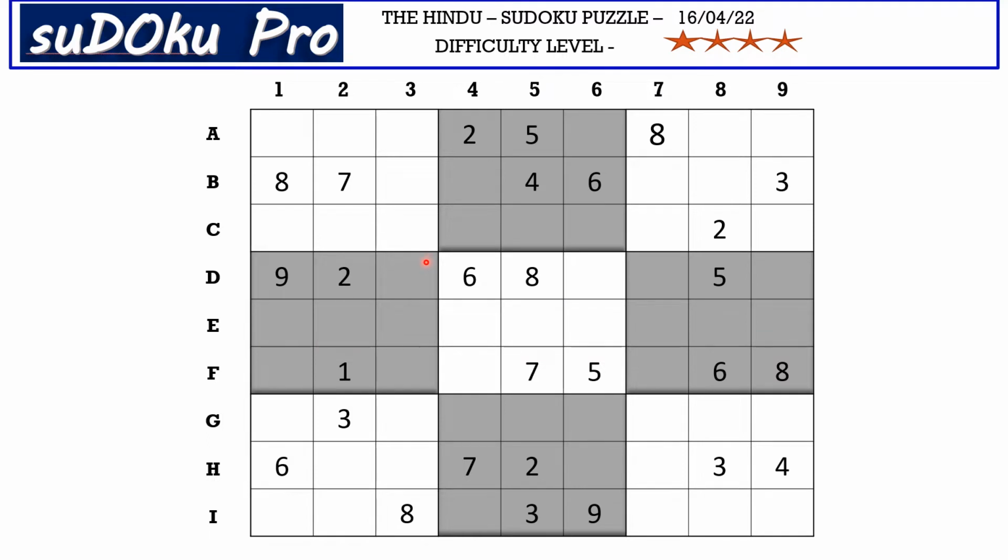Hi everyone. In today's puzzle, you can see a lot of sixes and eights around. So let's first figure out all 6 and 8. Now there is a 6 and 8 here in D row and a 6 and 8 in F row. And you have a 6 and 8 here in column 1. So these cells are blocked for 6 and 8. So 6 and 8 can go only in these two cells.